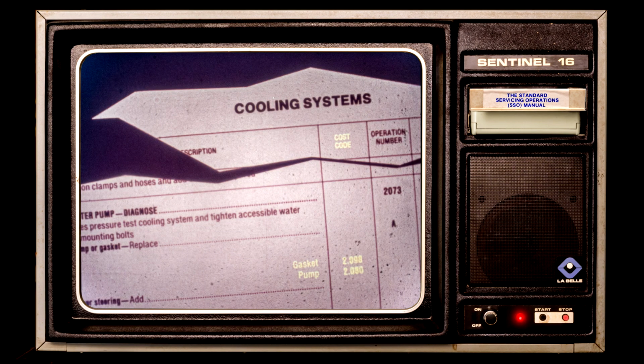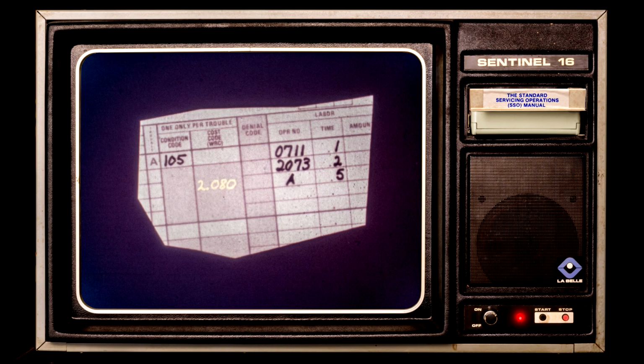The next column to discuss is the cost code column. These codes, which must also be entered on the warranty claim form, are used for product reporting purposes. Cost codes are necessary to identify the failure part whenever guaranteed repairs are involved, whether the part is actually replaced or simply repaired. If only the gasket is replaced, the code is 2.098. If the pump and gasket are replaced, the code is 2.080. So the correct code number for our example is 2.080.